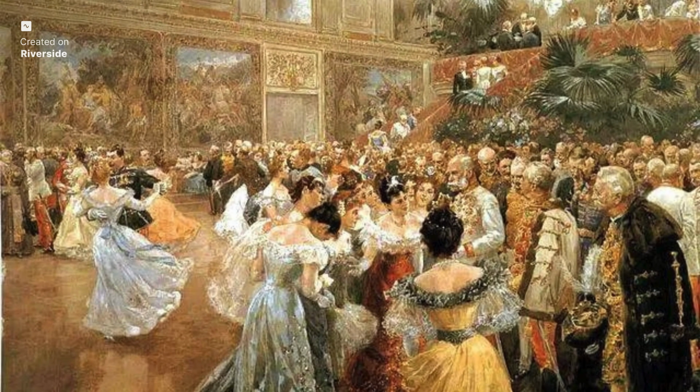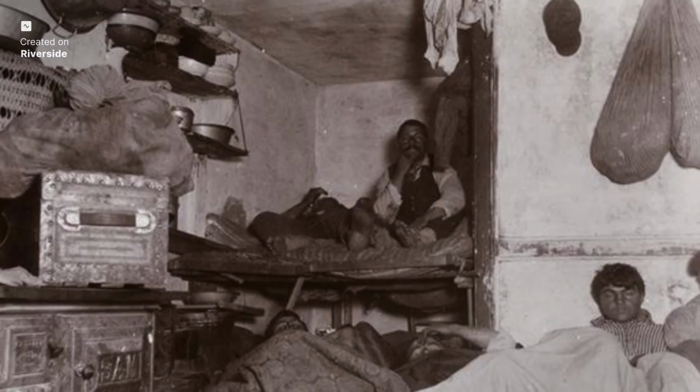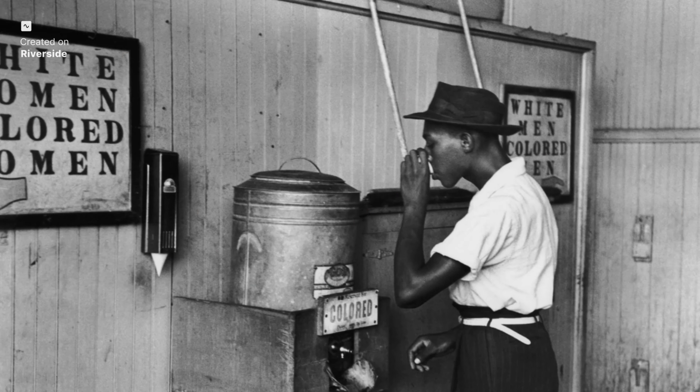However, it's important to recognize that the term gilded implies a layer of gold covering something of lesser value beneath. Indeed, beneath the shiny veneer of progress and prosperity lay the harsh realities of inequality, corruption, and social injustice.